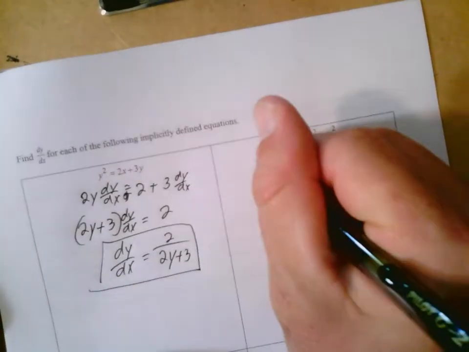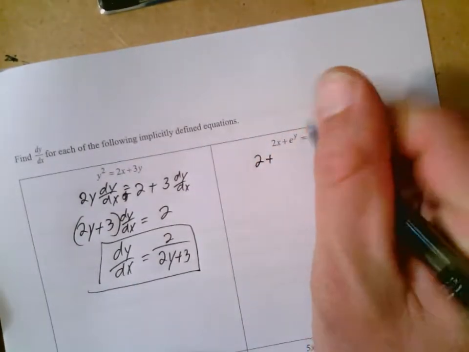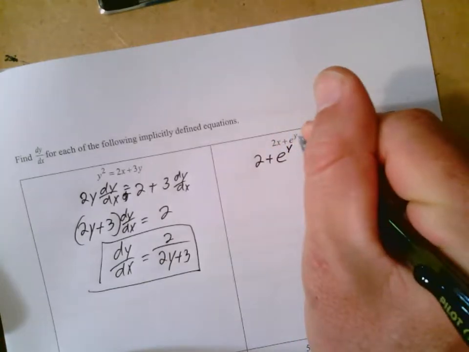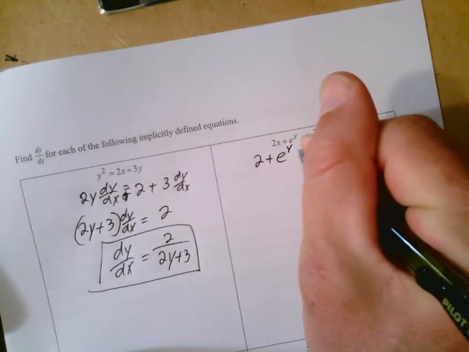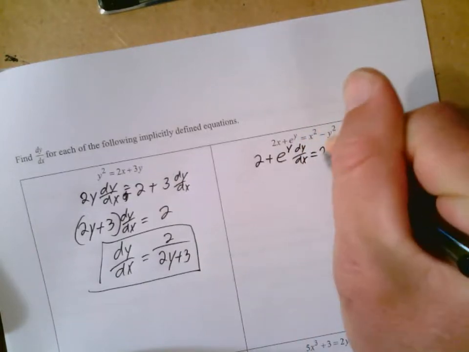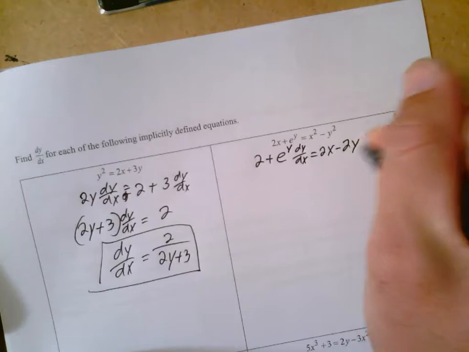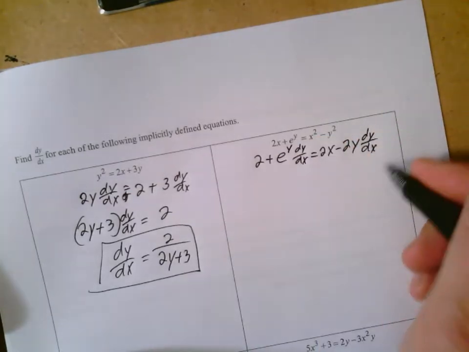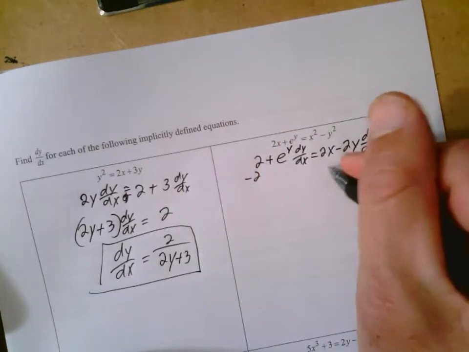Alright, so the derivative of 2x is 2. The derivative of e to the y, well, the derivative of e to anything is that anything, times the derivative of what's inside. The derivative of y is 1 dy dx. 2x minus 2y dy dx. So I'm going to get everything over here except for my dy dx's.